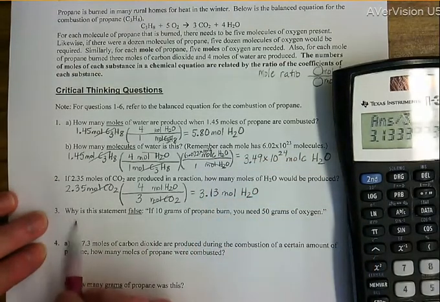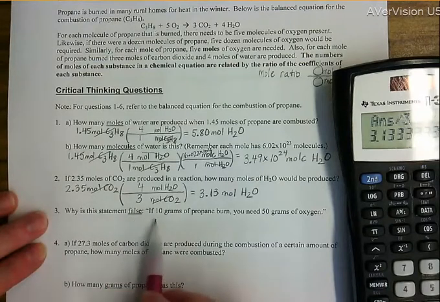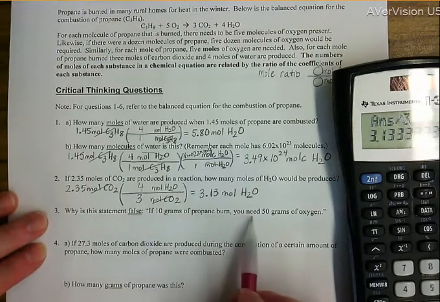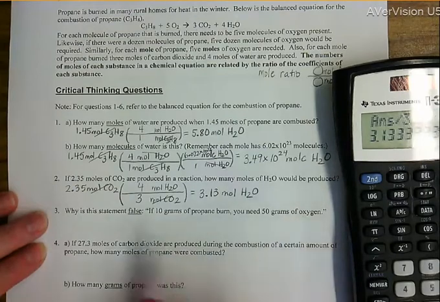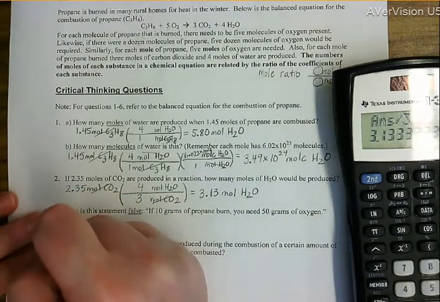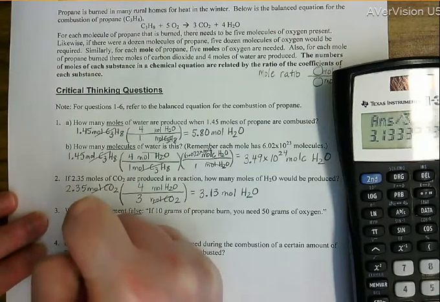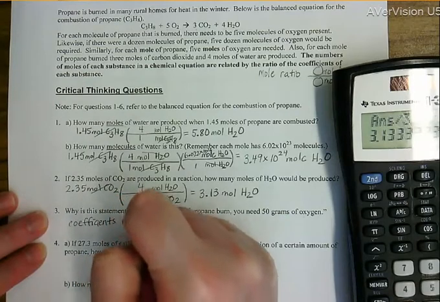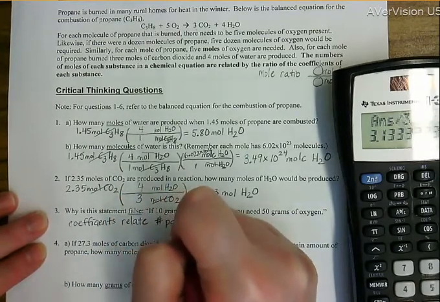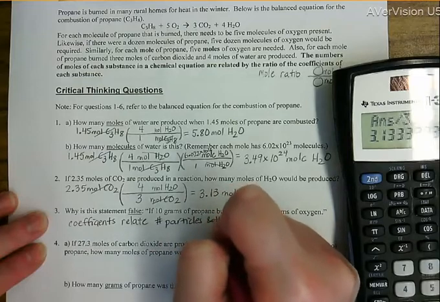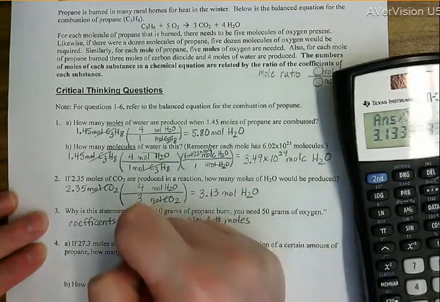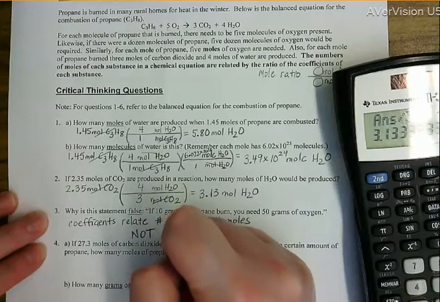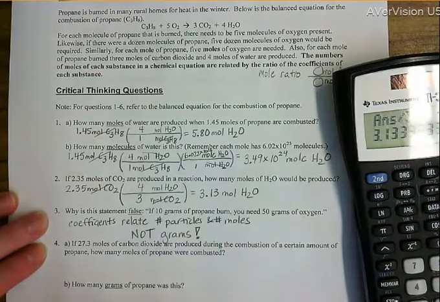Number 3. Why is this statement false? If 10 grams of propane burn, you need 50 grams of water. This is false because our coefficients relate our number of particles and our number of moles, not grams. Okay? So to figure out the mass, you'd have to do some math to figure out what mass you need.